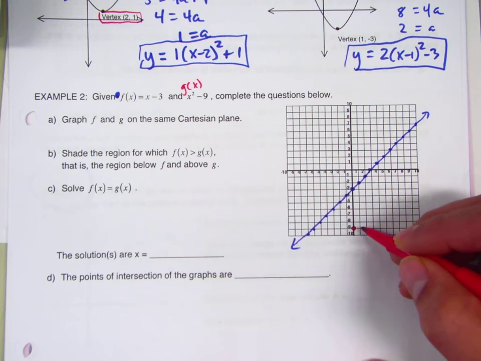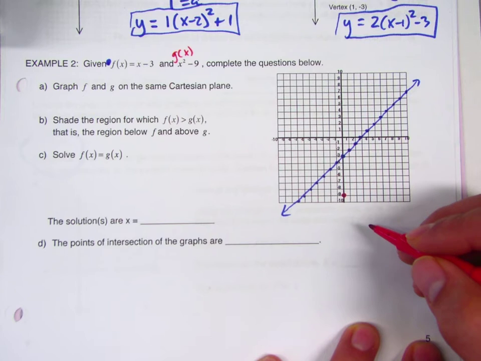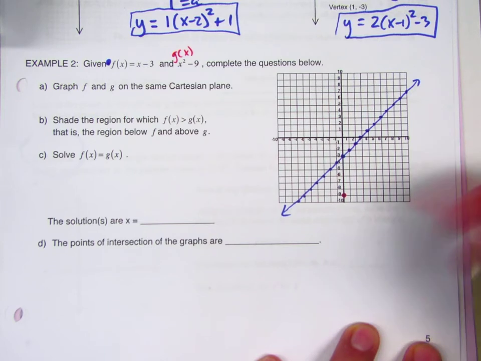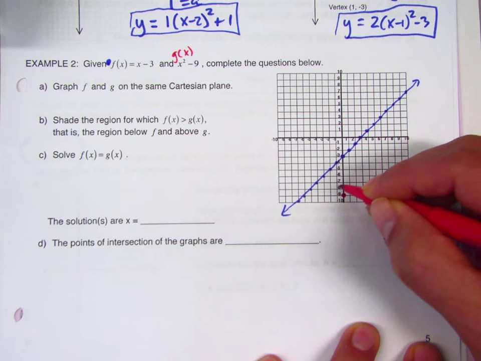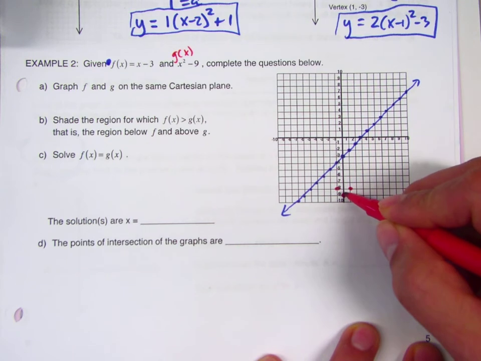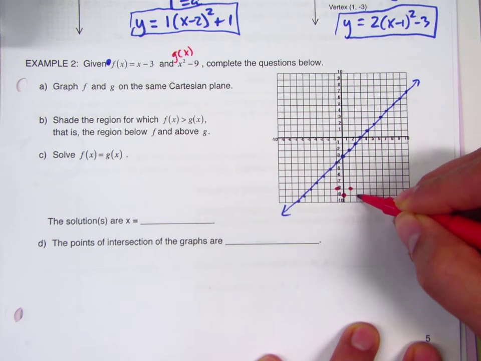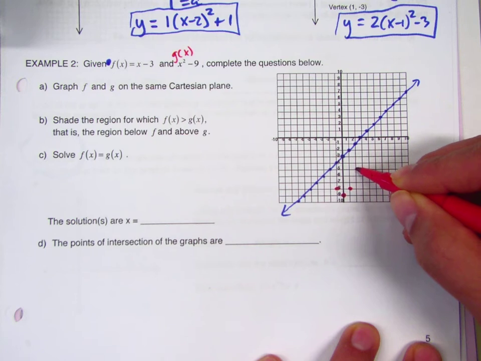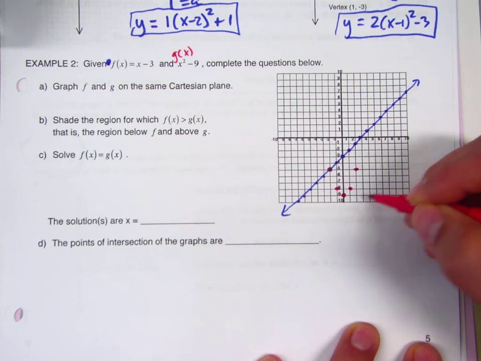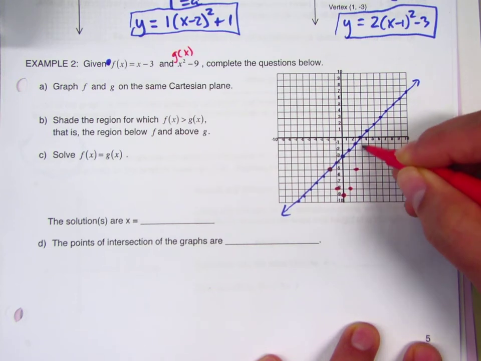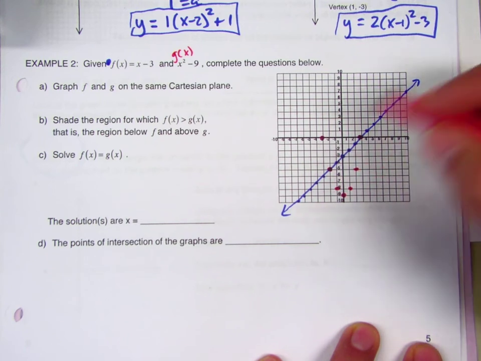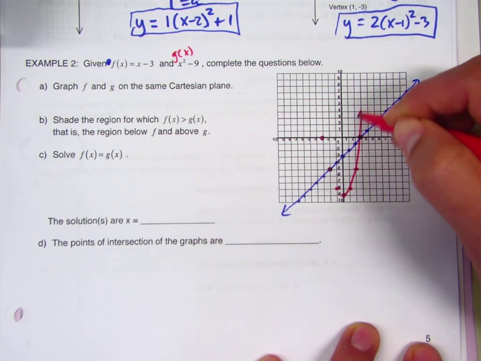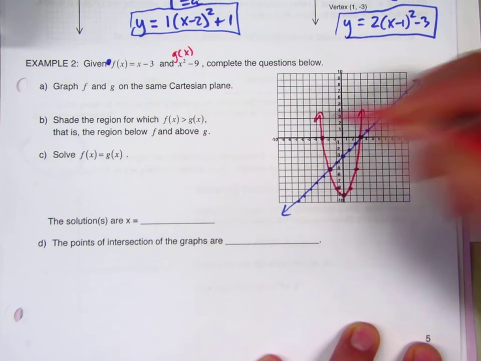And now if you remember the pattern for the parent graph, you copy that, right? In other words, this is your 0, 0 point. Right here is your 1, 1 and your -1, 1 point. You know what I'm talking about? And then 2 goes up 4. And then 3 goes up 9. And so here is g of x.